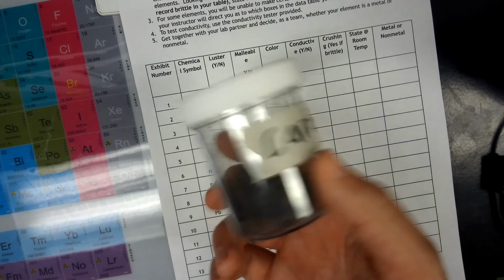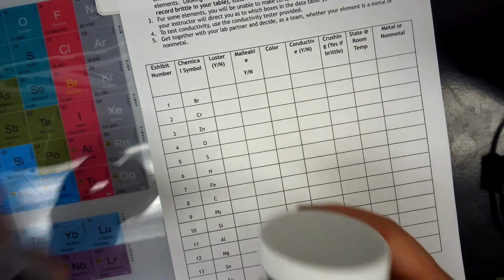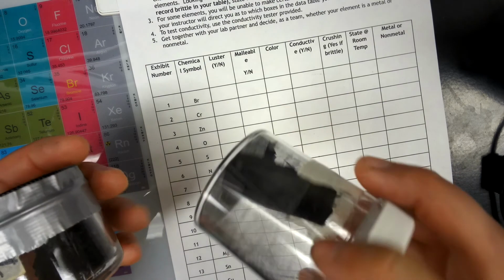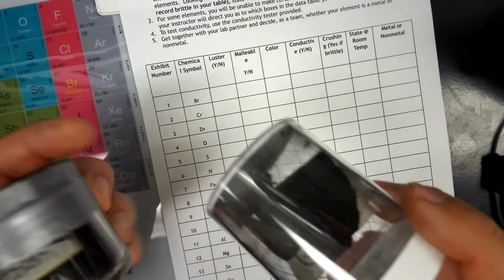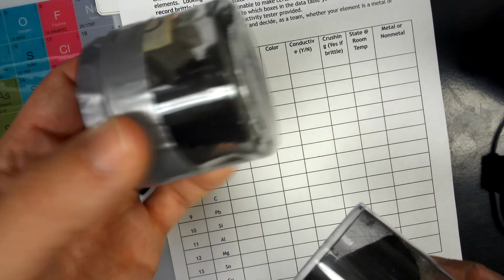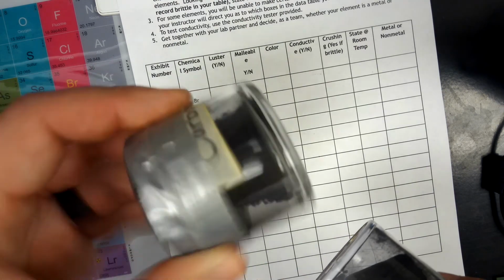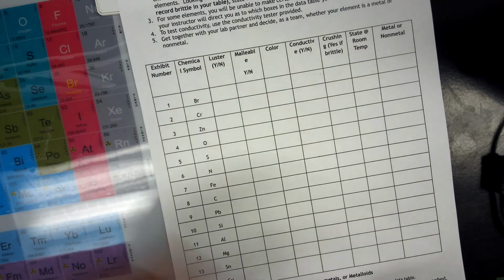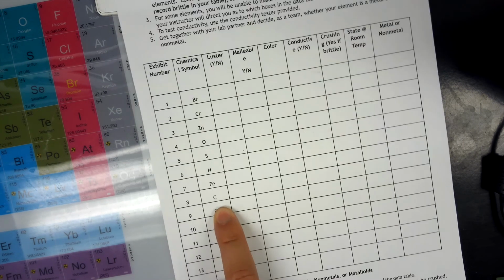Next up is carbon. Carbon's usually just a piece of coal or something. This is just a really loose piece of peat, I think. You can actually crush it up a little bit into smaller pieces, so I don't let students play around with this too much because it is messy. Carbon is number 8 on our list down here.